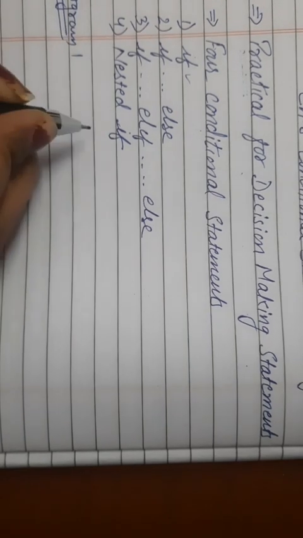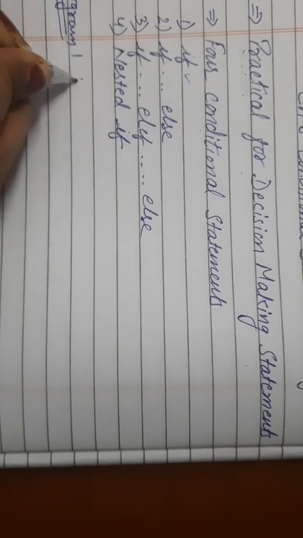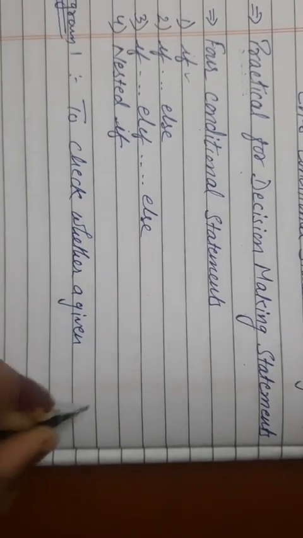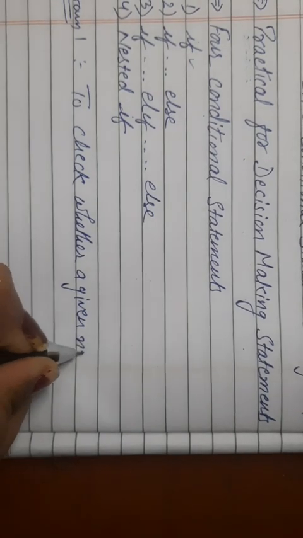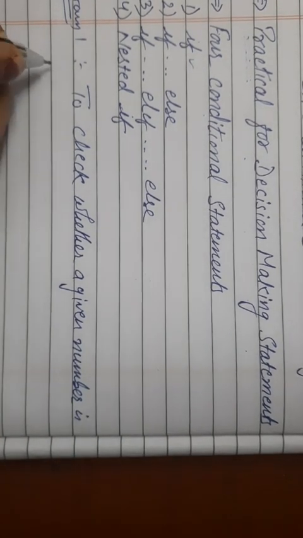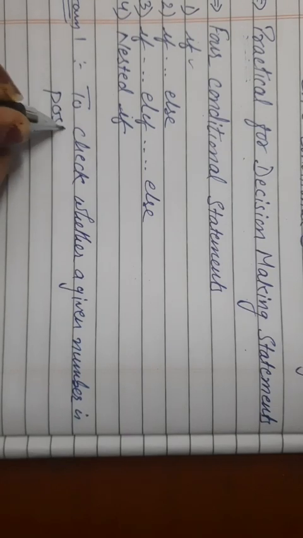Program 1 is based on checking whether a given number is positive. So our program is, we are going to check whether a given number is positive or not.